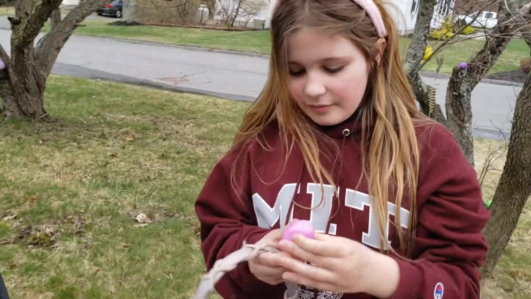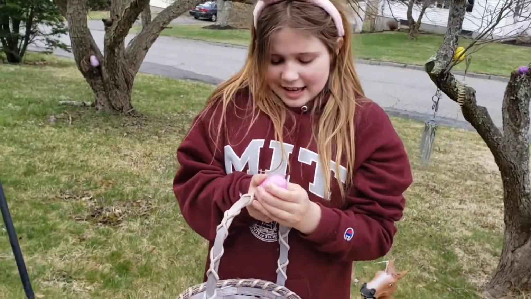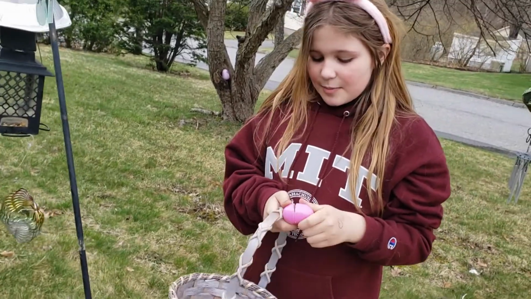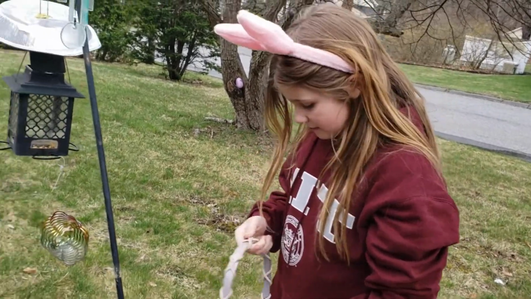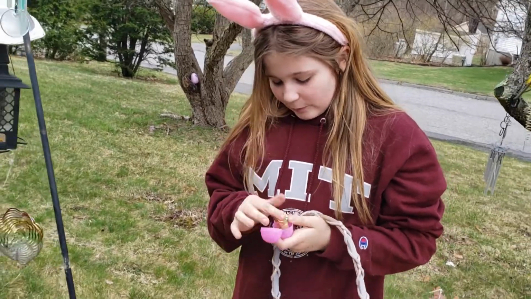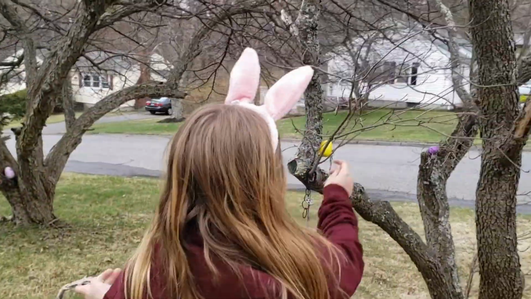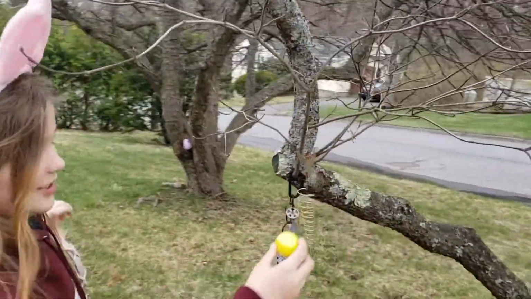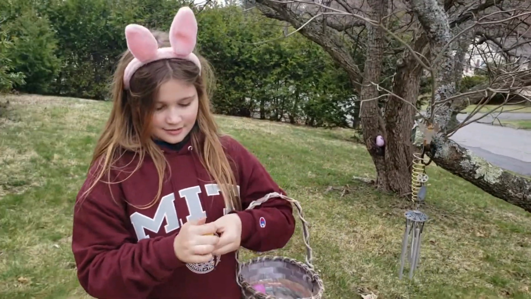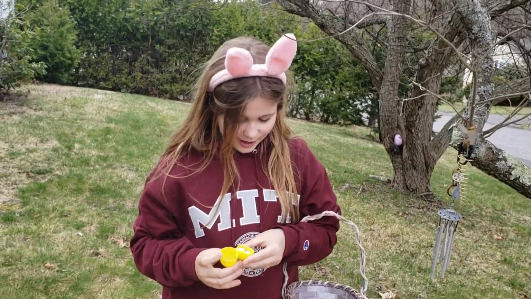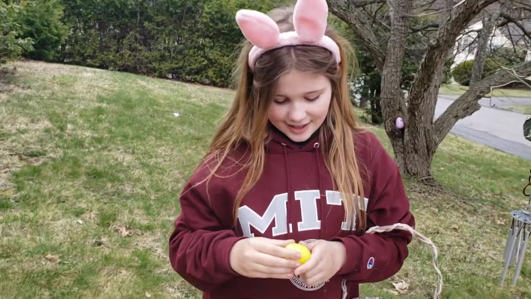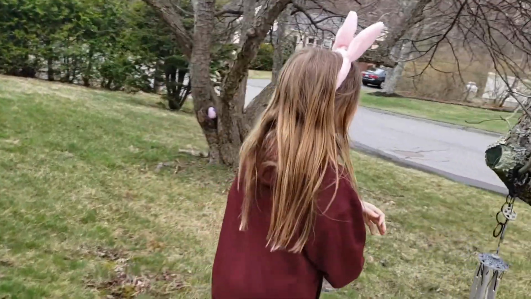Okay, what's in that one? What color is it? Pink. Pink. And inside there is a Twix bar, which is good because I love Twix bars. Oh, it opens. All right, what do we got? We got a yellow egg in the tree, and it has some candy eggs in them. Wow. Yay. I love candy eggs.